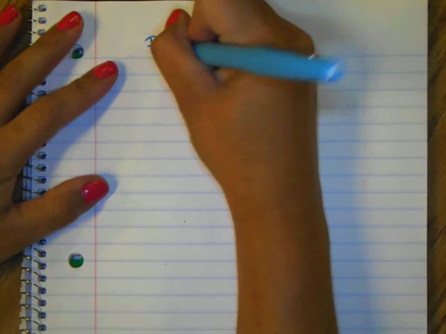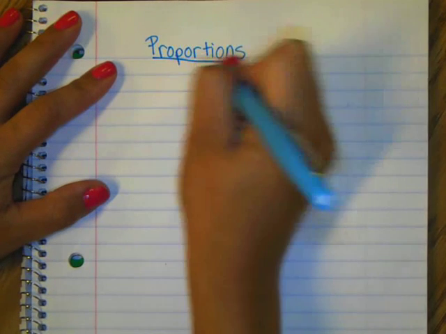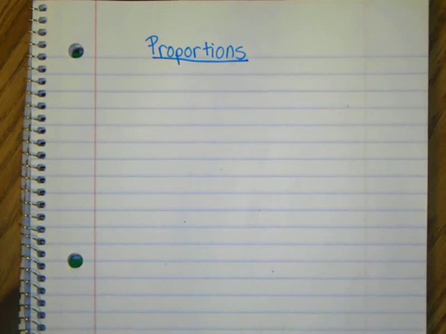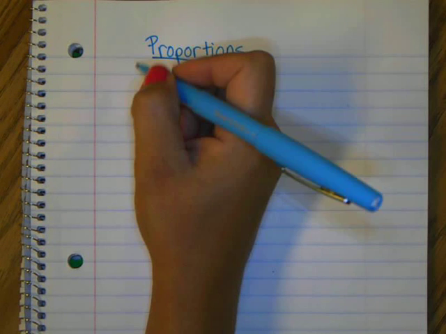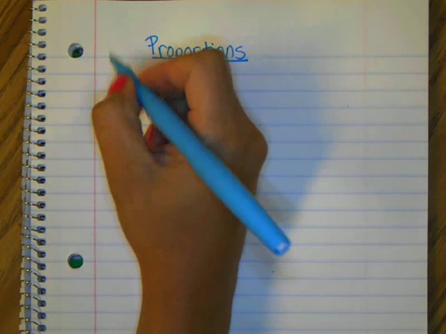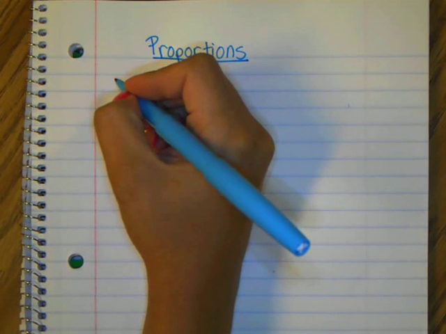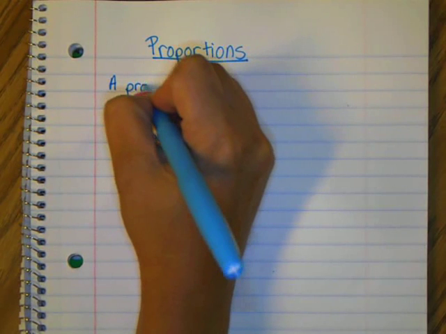Alright, so how do we know something is a proportion? Does anybody know? How do you know, Kristen? If it's a proportion, I think I remember, two ratio cards should be able to go into a factor puzzle and be able to work.